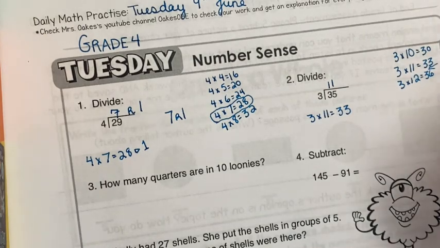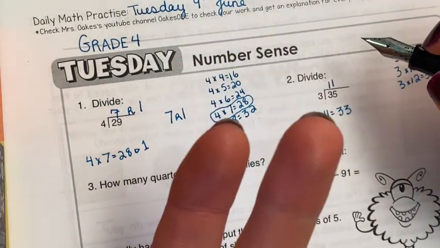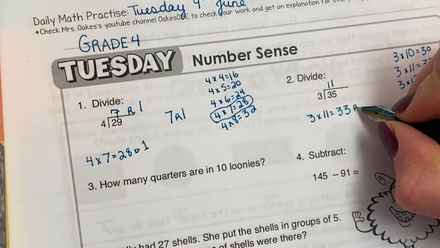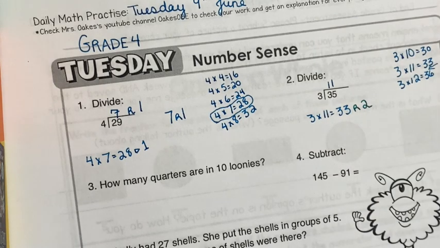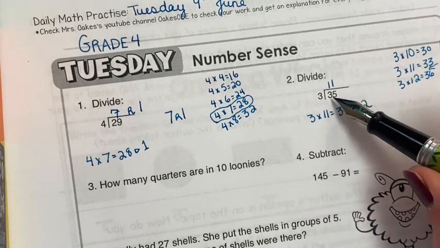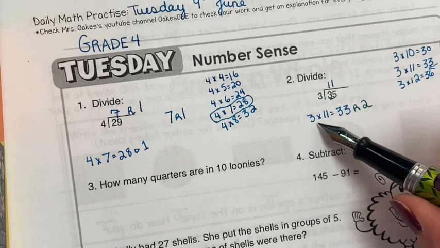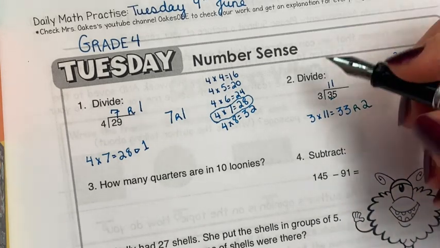Now I still have how many left over? Let's count up until we get to 35. 33, 34, 35. So there's a remainder of 2. To get from 33 to 35, our closest fact is 3 times 11 is 33.